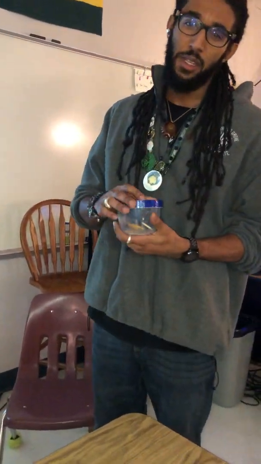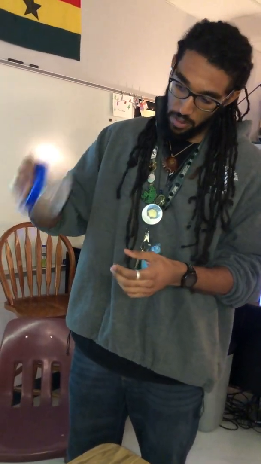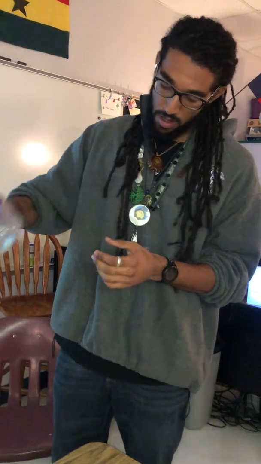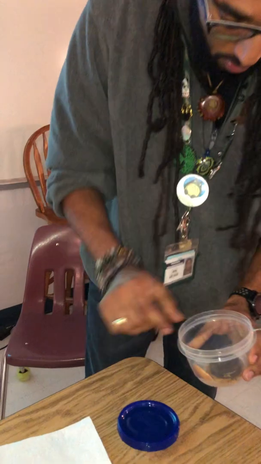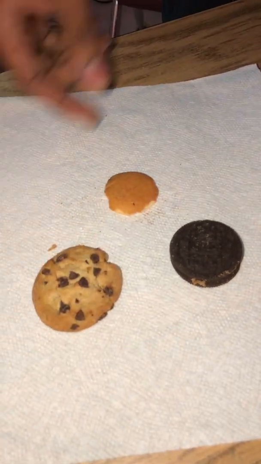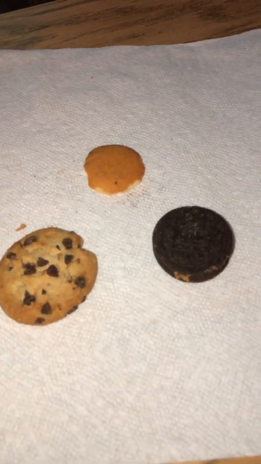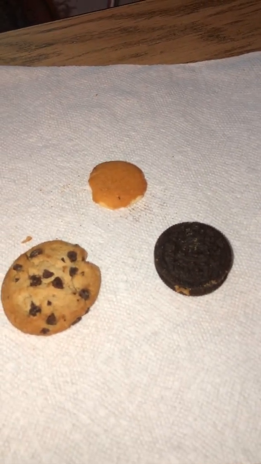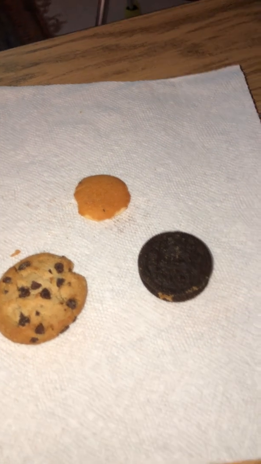And to begin with, I'm going to shake the container 10 times to simulate 100 years. So I'm going to give it 10 good shakes. All right. Now I'm going to take them out, place them back onto the paper towel, and give you guys a moment to observe what happened to the cookies after 100 years of simulated weathering. Again, if you need to pause the video so you can draw your observations.